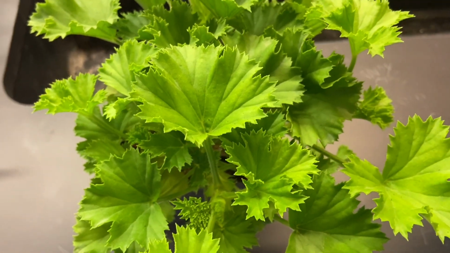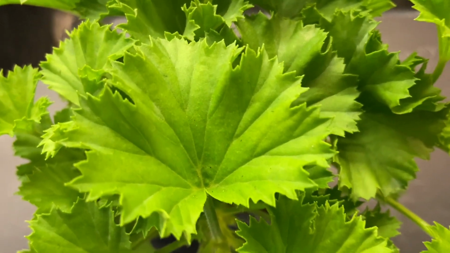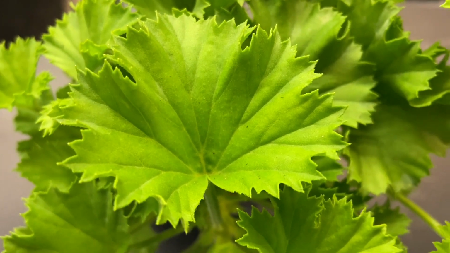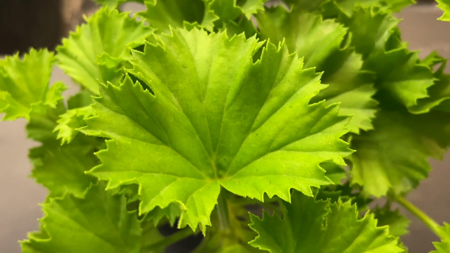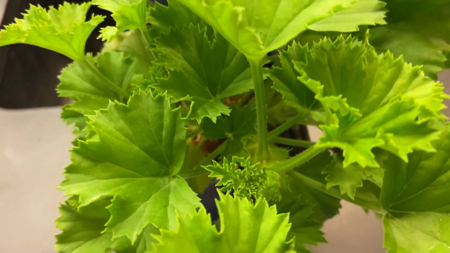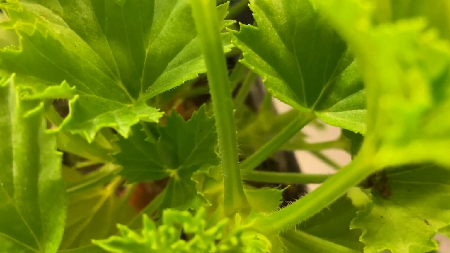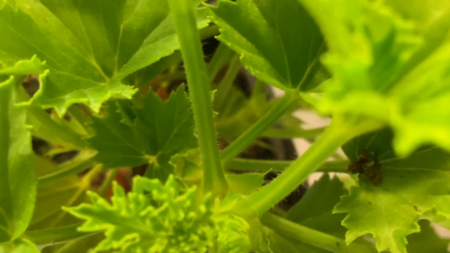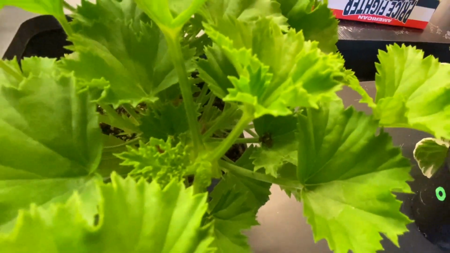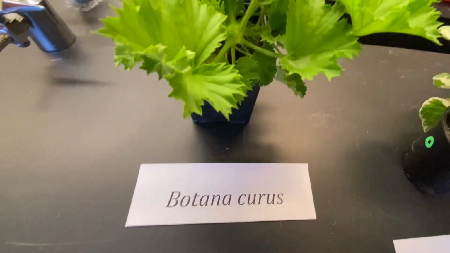So for test 1, the structural characteristics, I would say this is a very broad leaf with sharp points on the very end. Okay, if we look in, the stems themselves are somewhat, I guess you could call them hairy. Okay, so those are the characteristics you'd write down for Botanicurus.